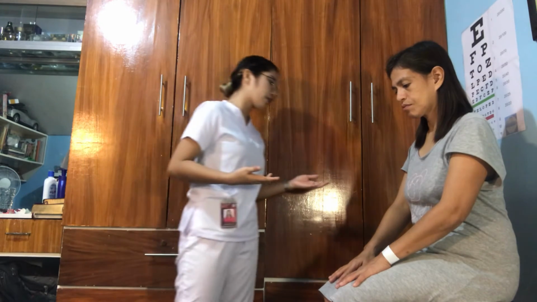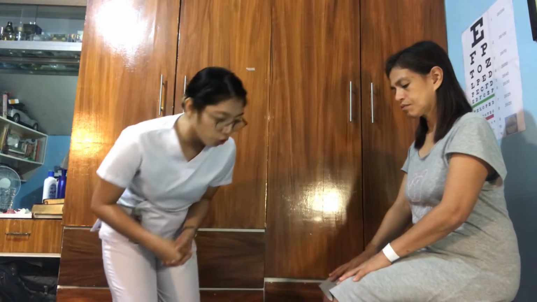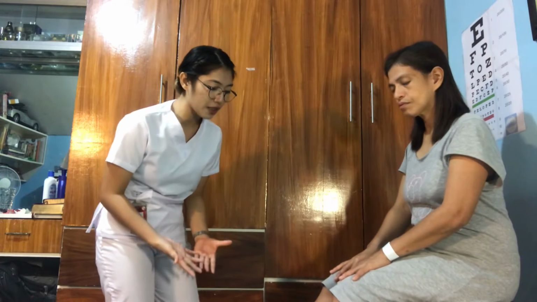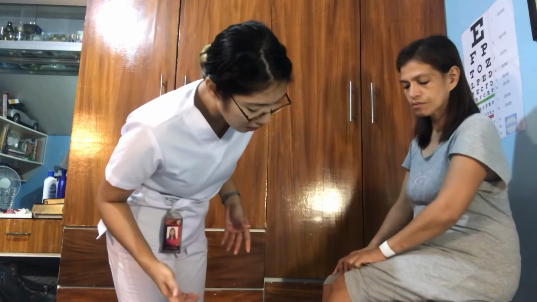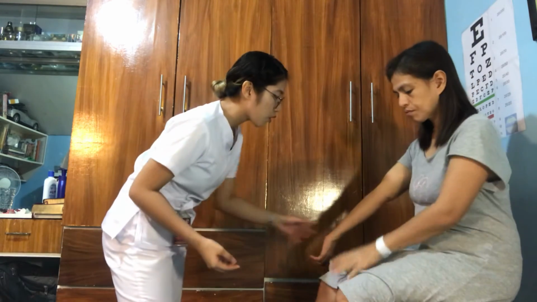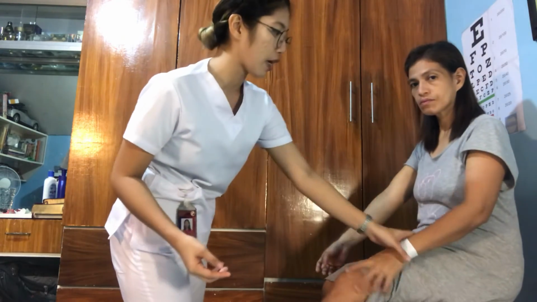So are there any lesions in the skin of the patient? So far as I observe the skin of the patient, there are no lesions. We can also assess for any bruisings. May mga pasa ba si patient? So wala namang pasa si patient.